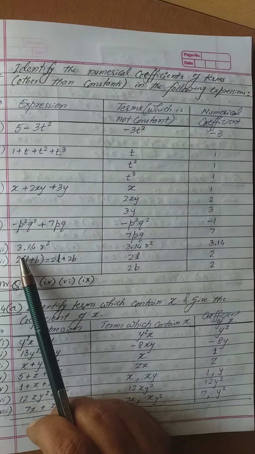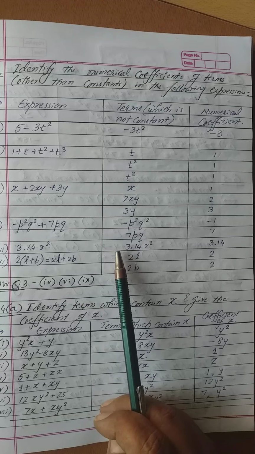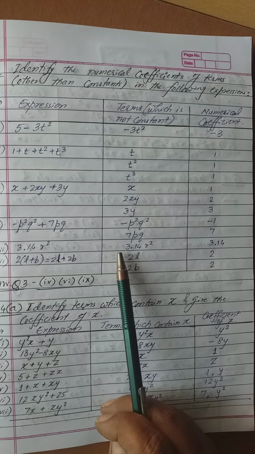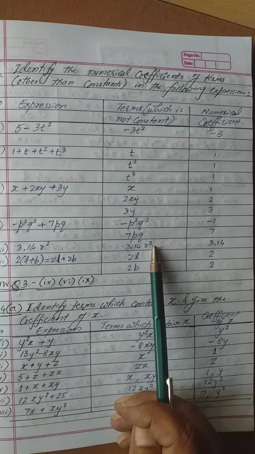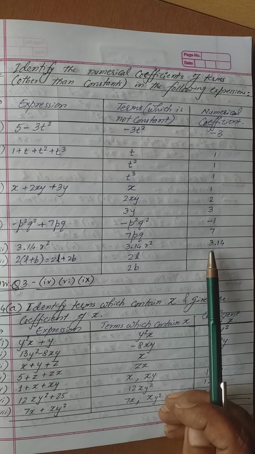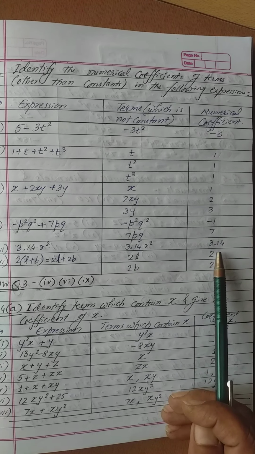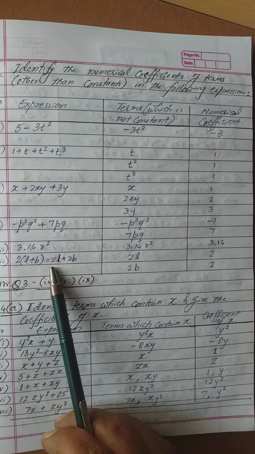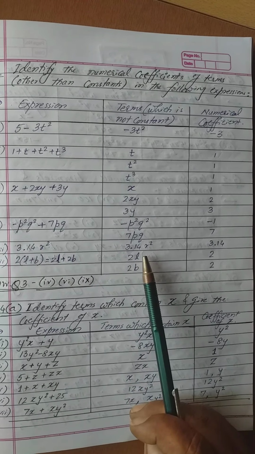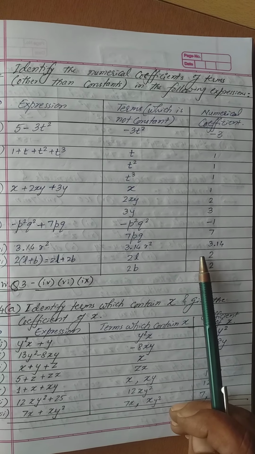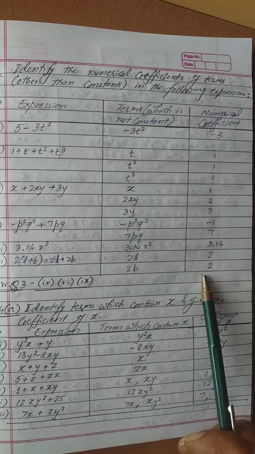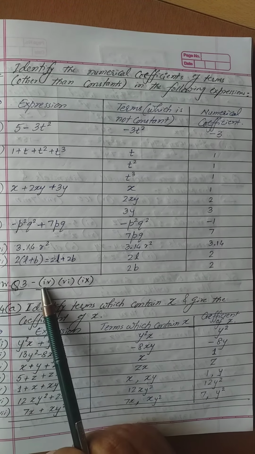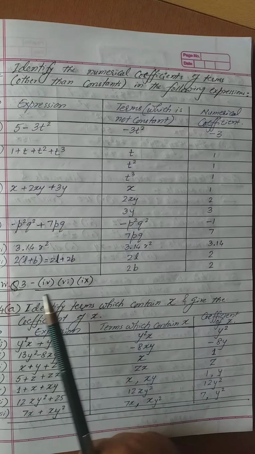Sum number 7, 3.14 r square. So the term which is not constant is 3.14 r square and its numerical coefficient is 3.14. Sum number 8, 2 into bracket L plus B, that is 2L plus 2B. So the terms are 2L and 2B. Accordingly the numerical coefficients are 2 and 2. Sum number 4, 5, 6 and 9 will be your homework.